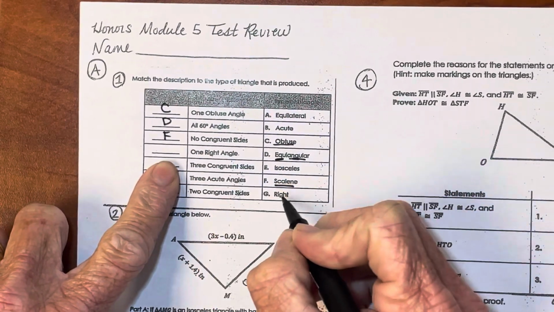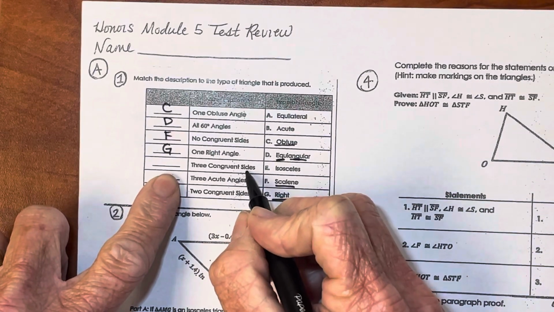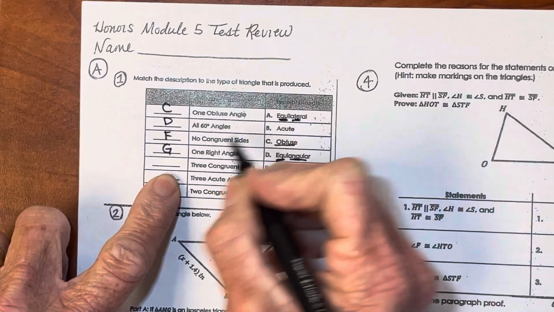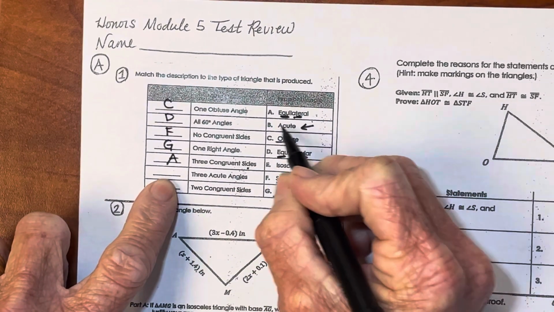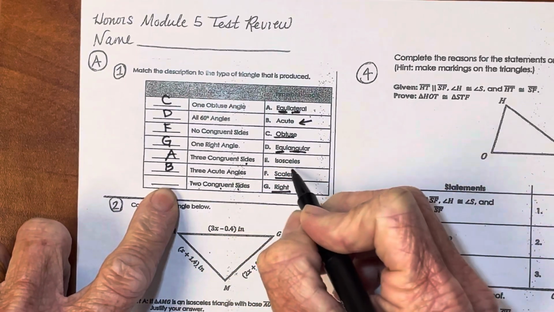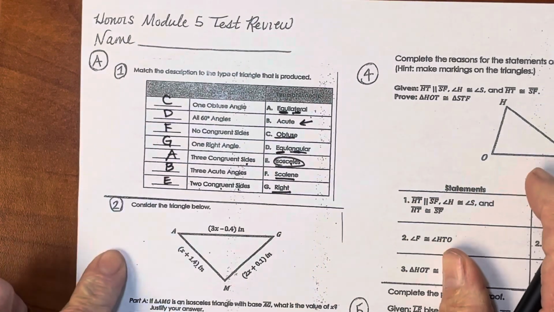One right angle makes it a right triangle. Three congruent sides, equilateral. Your laterals are your sides. Those are equal sides. That's A. Three acute angles is an acute triangle. And two congruent sides is our isosceles triangle there.